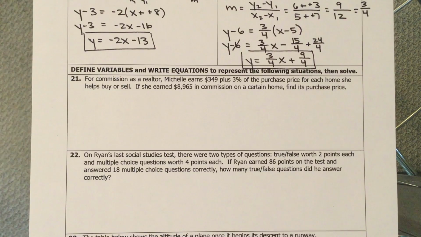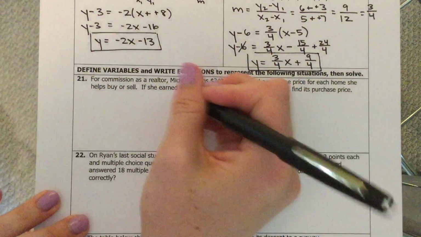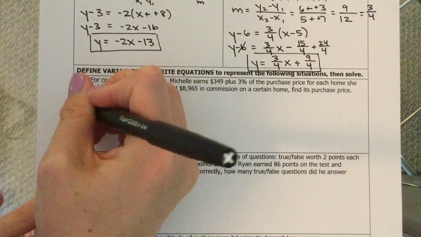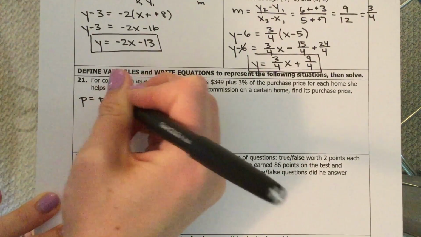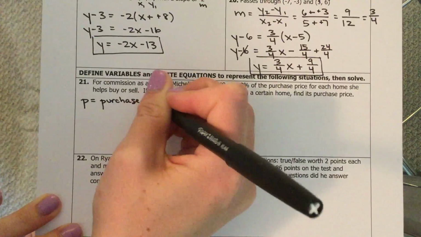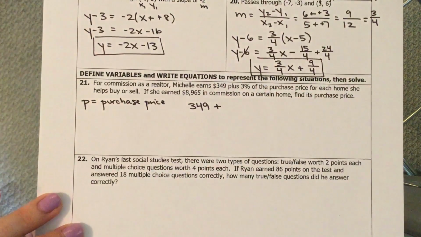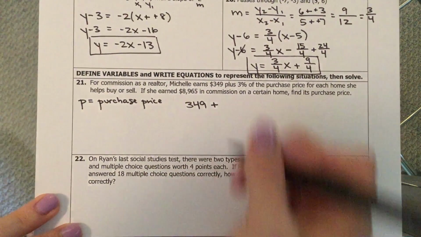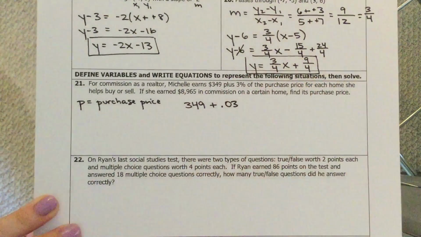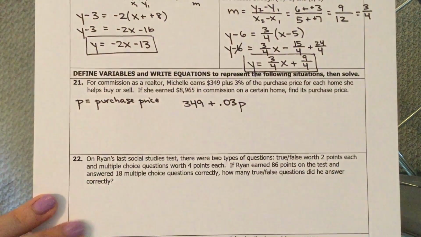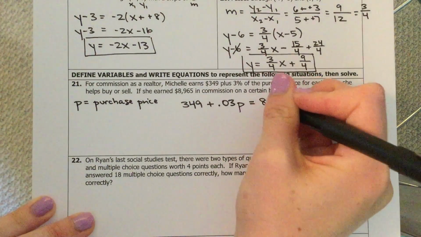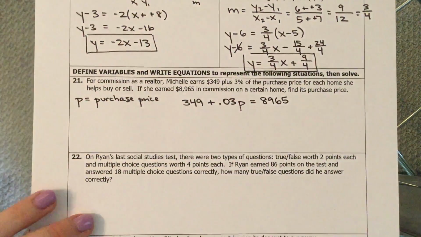So you kind of have to work your way backwards. So we're looking for 2 things. We want the purchase price, and then we also have to figure out what her commission would be. So we can set up a little equation for that. All right, we know the commission, so we don't really need to write a variable. So let's just use P for the purchase price. So she earns $349 plus 3% of the purchase price. So remember the way percentages work? When you turn them into decimals, you move the decimal place over like that. So 3% of the purchase price, and we know that she earned $8,965. So it comes out like that.